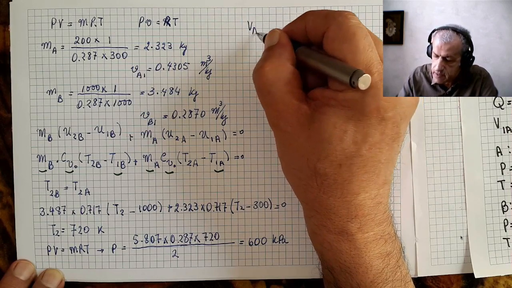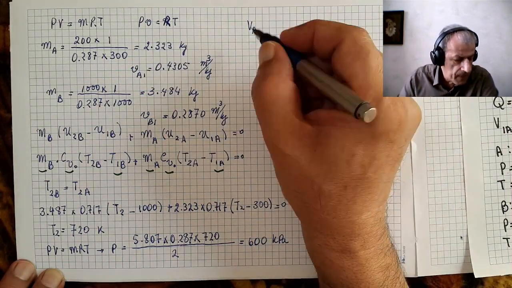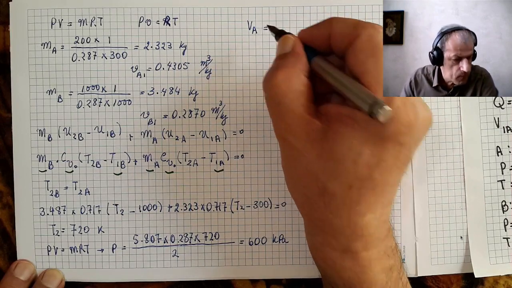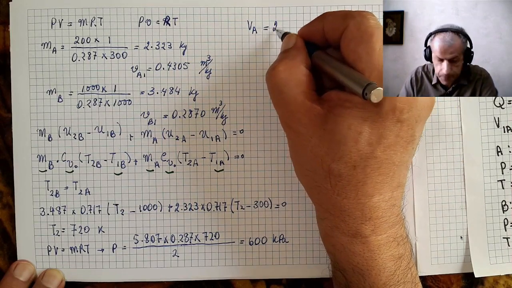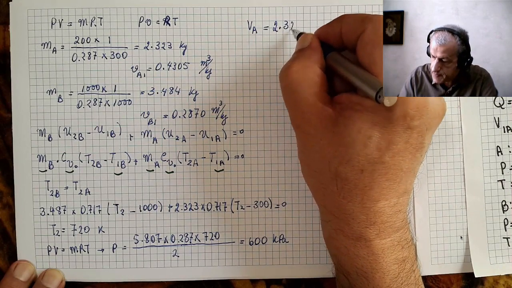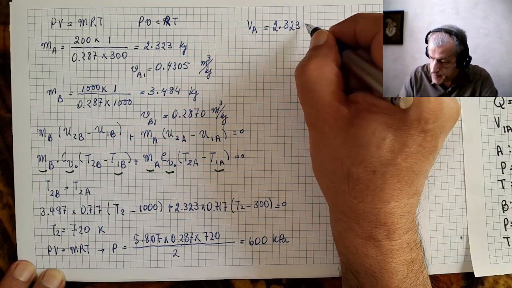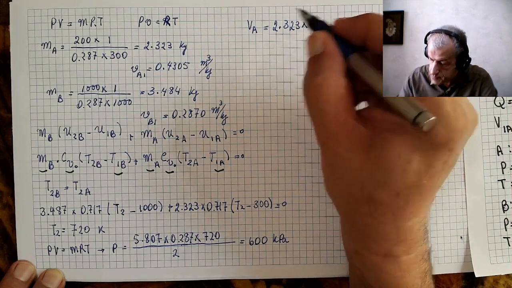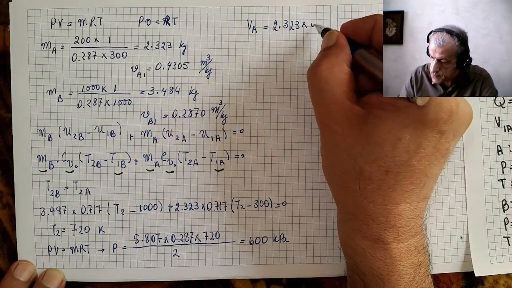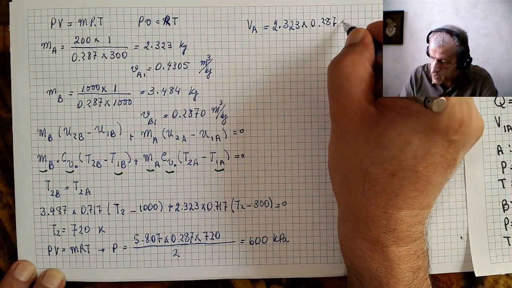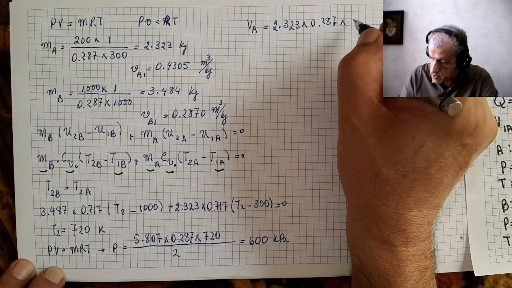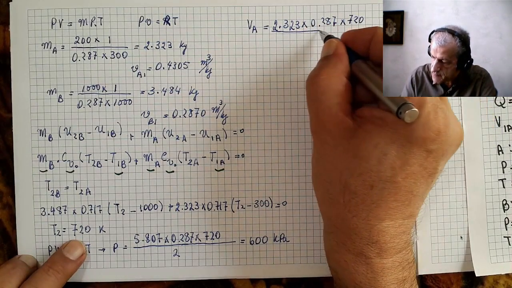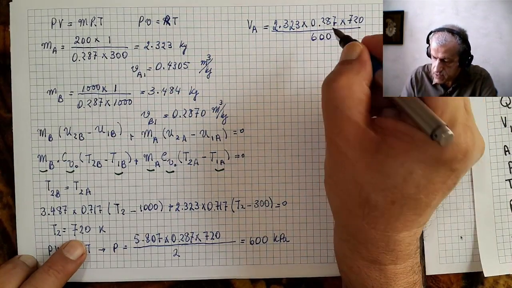VA equals 2.323, which is the mass, times 0.287 times the temperature, which is 720, divided by the final pressure, which is 600.